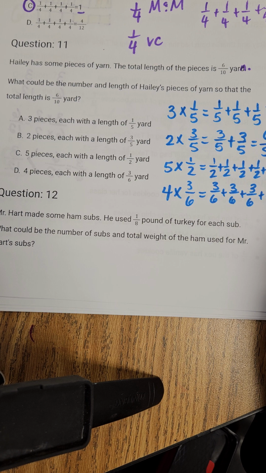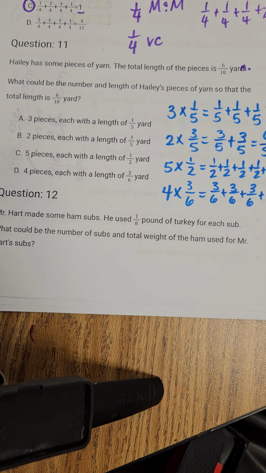Repeated addition. Go ahead, Izzy. So always remember multiplication is the same as repeated addition.